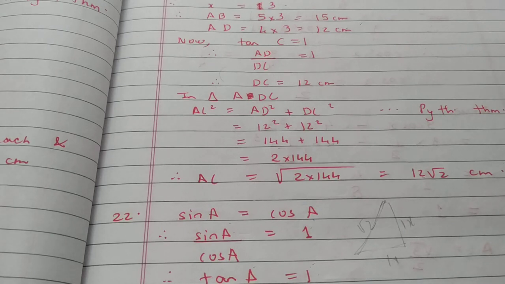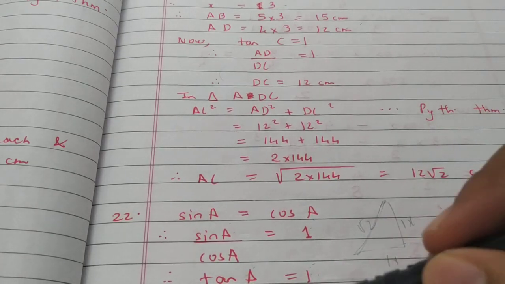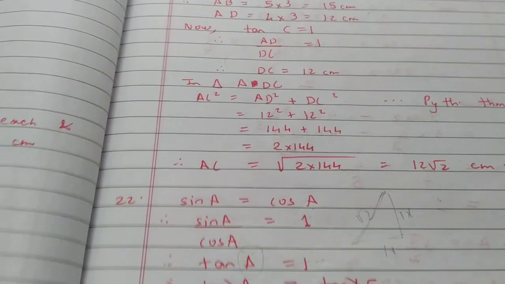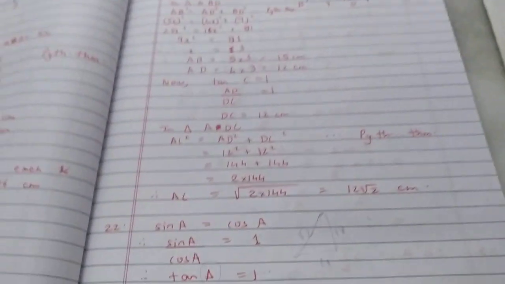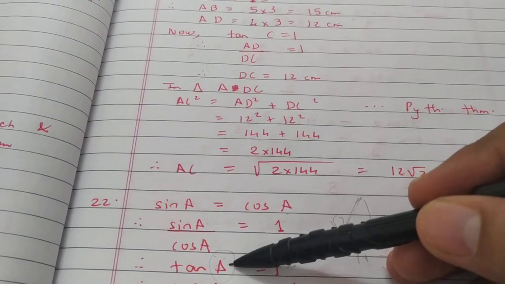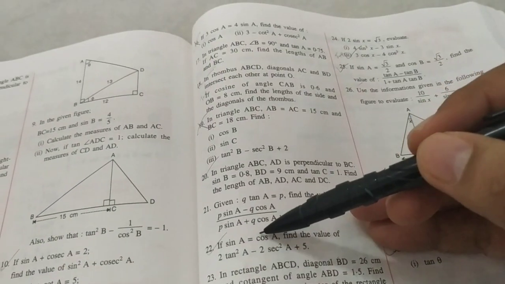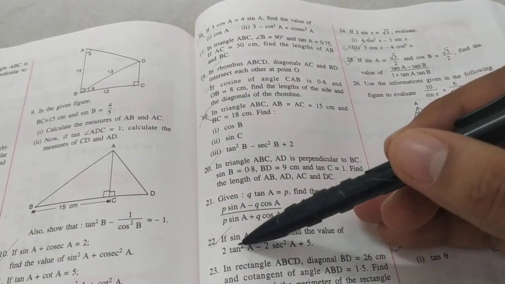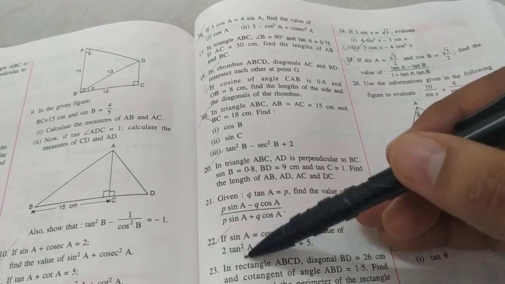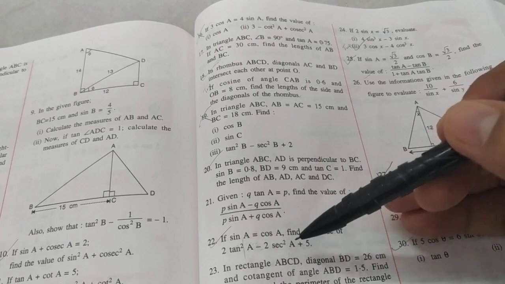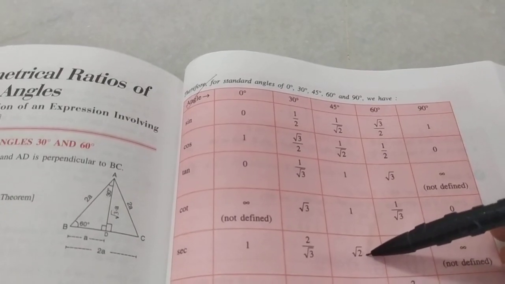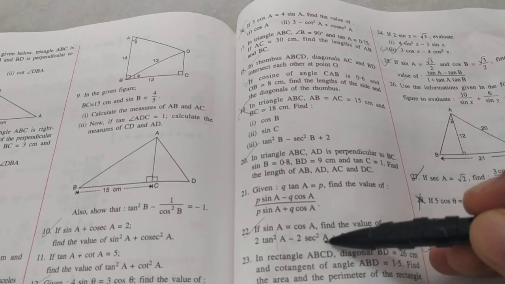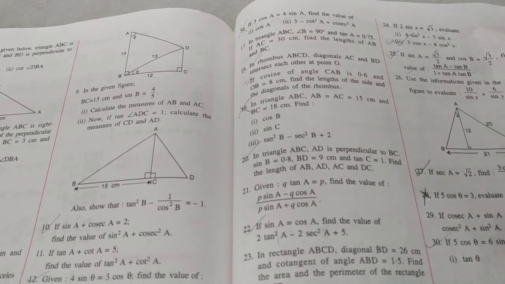The second method is tan A is 1, but tan of what angle is actually equal to 1? Look at the table. Tan of 45 is 1. That means this angle A is 45. So tan square A is easy to find. Tan A is 1 means square of that is also 1. So there is just one substitution here, 1. Sec A is how much? Sec 45 is root 2. So we can substitute this value. We can say it's root 2 the whole square, that is 2. So 2 into 2 is 4. And solve this and get the answer.